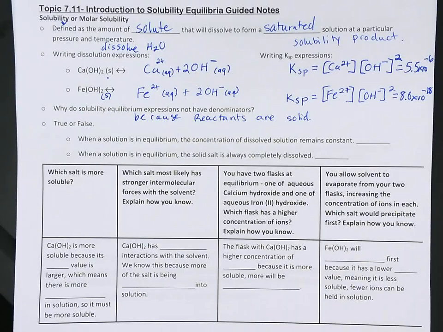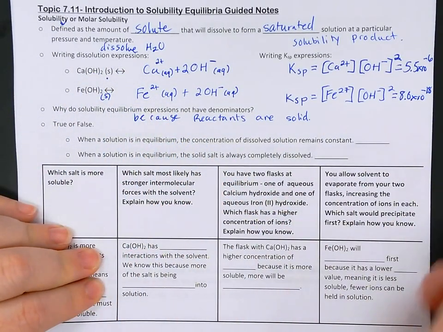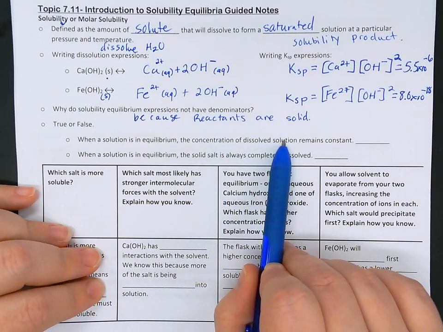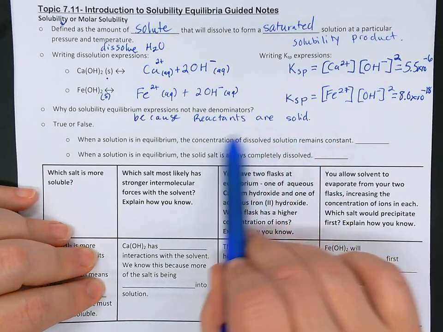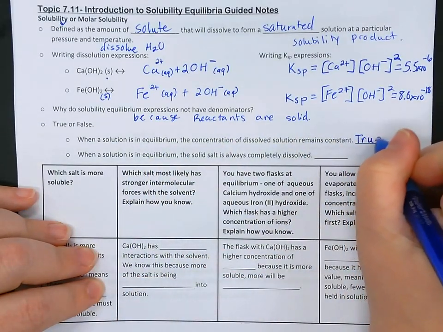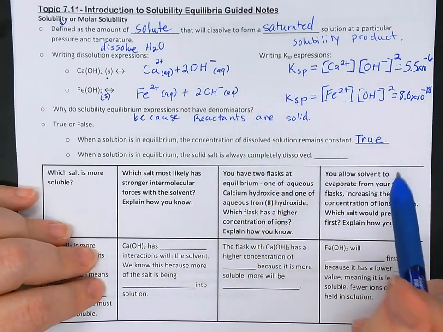So when we dissolve something, we take the solid, we put it in water, it dissolves. The concentration of our dissolved solution remains constant. True. That's like saying your molarity is constant at equilibrium. That is a true statement. Once it's dissolved and we establish our equilibrium, it's going to stay dissolved.